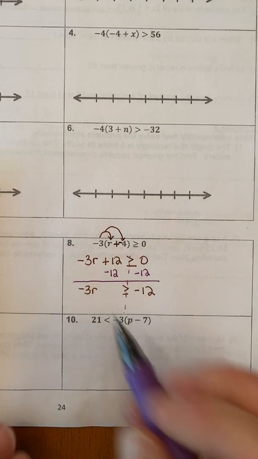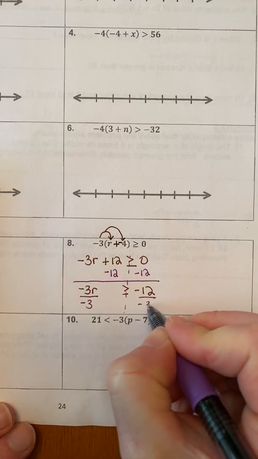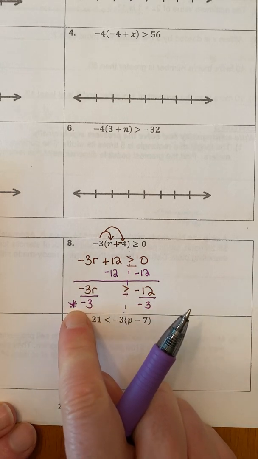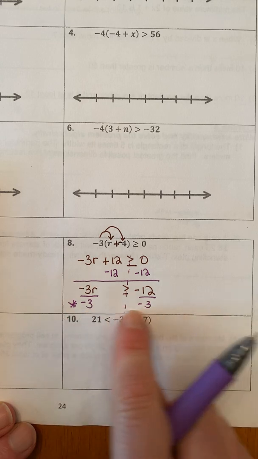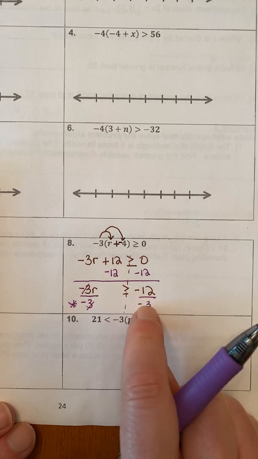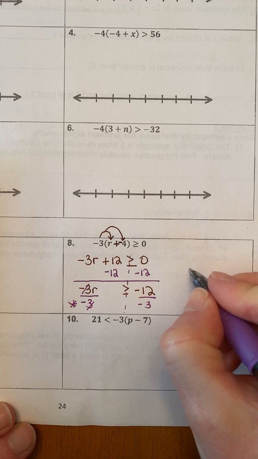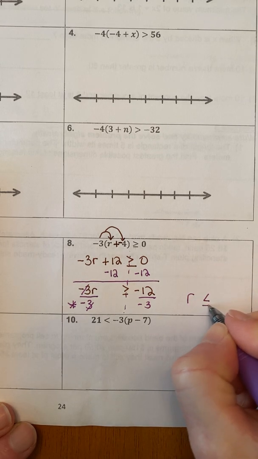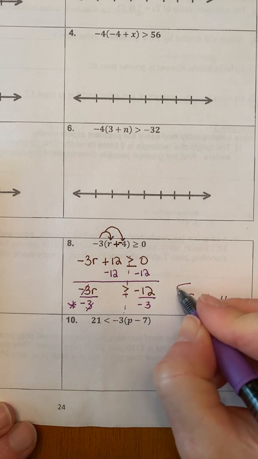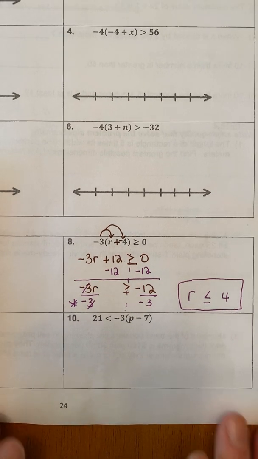We undo this multiplication by dividing both sides by a negative 3. And I'm going to put a star here because we talked about what happens when we divide by a negative number. When that happens, we have to remember that this inequality symbol is going to flip around. So this becomes, instead of r greater than or equal to, r is less than or equal to, and negative 12 divided by negative 3 is 4. So I'm going to go ahead and put a box around that because that describes all of the solutions to that.